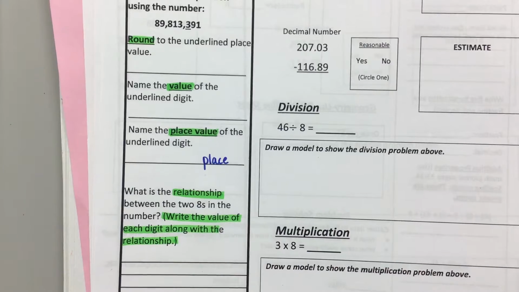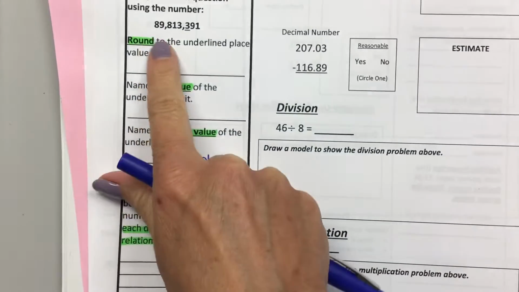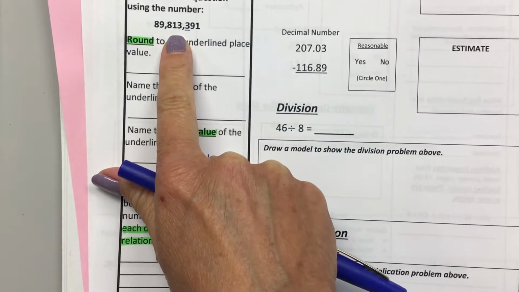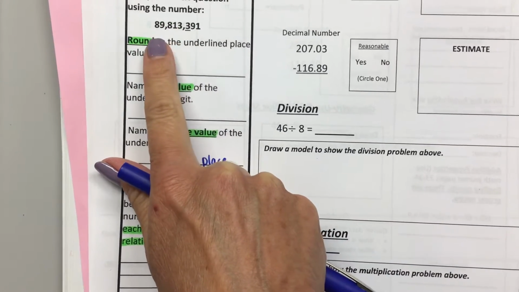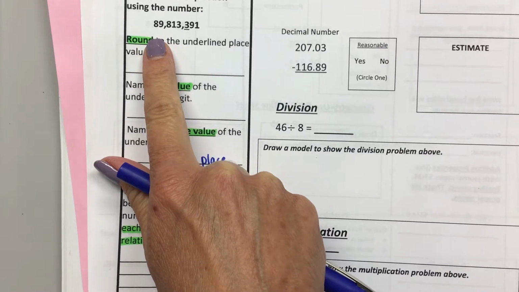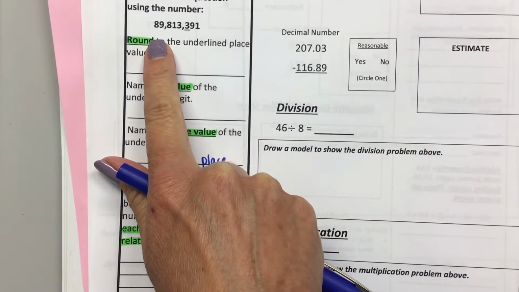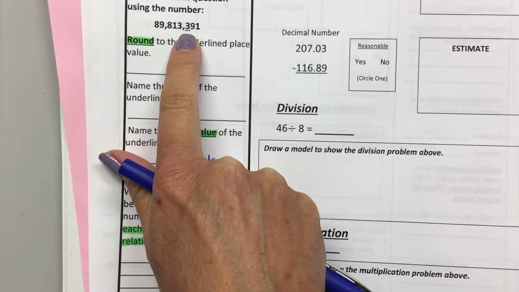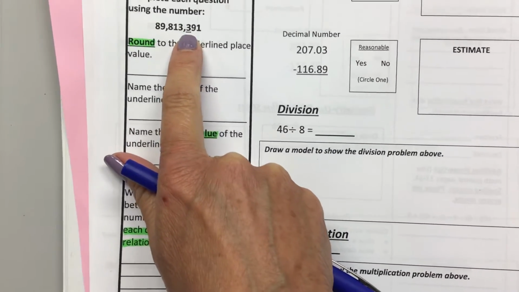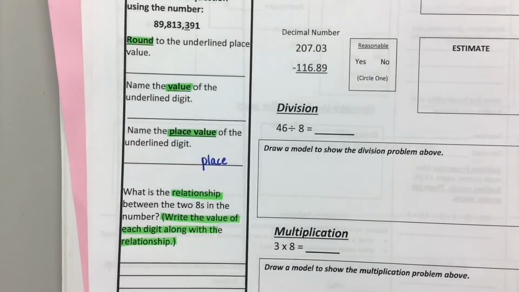How much greater is the first 8 than the second 8? How many times greater? So the first 8, you need to say the value of it, is how many times greater than the second 8? And you need to say the value of that 8. Okay?